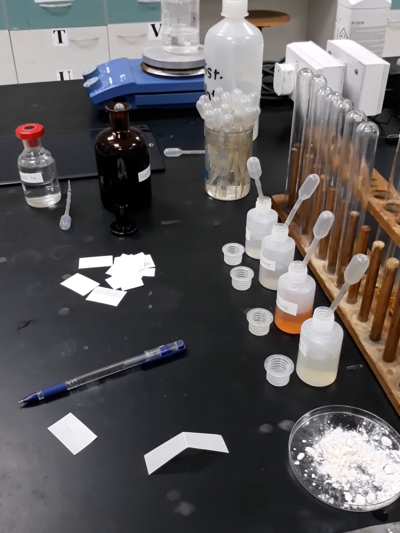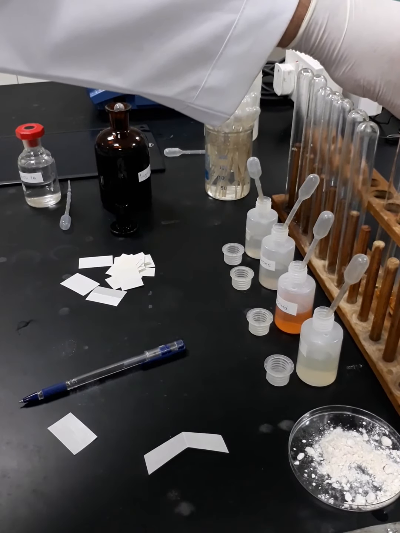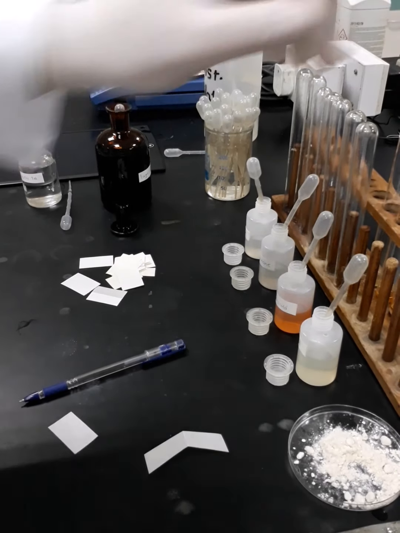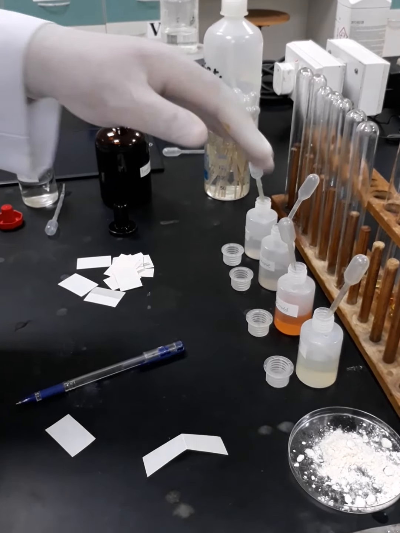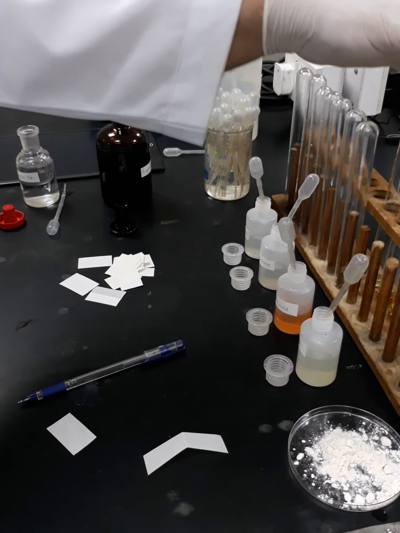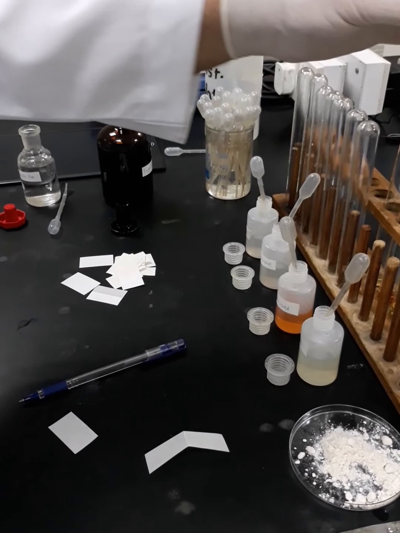I will keep them for a while, then I will proceed. Okay, now I kept the test tubes for 5 minutes, and now I'm going to check the results.